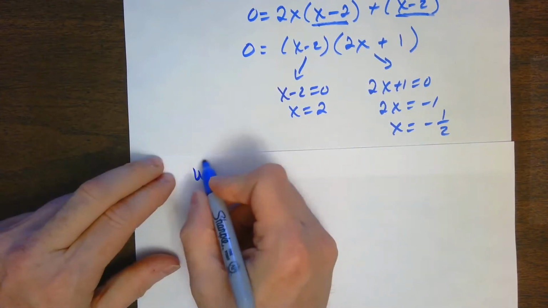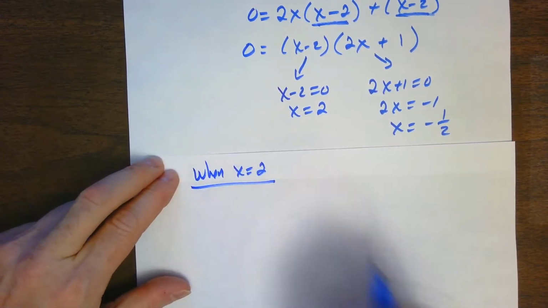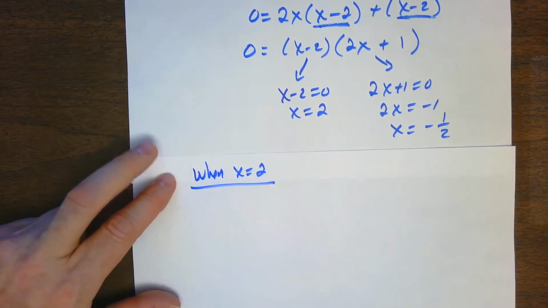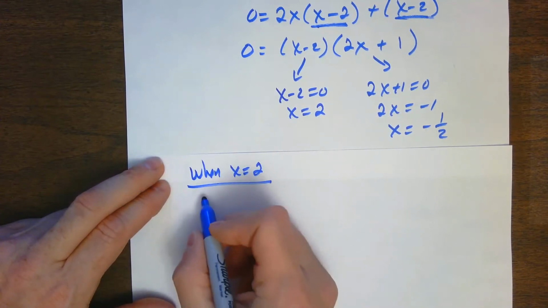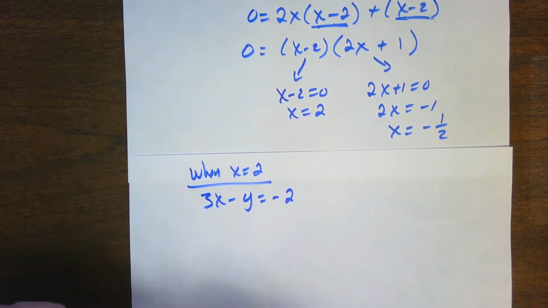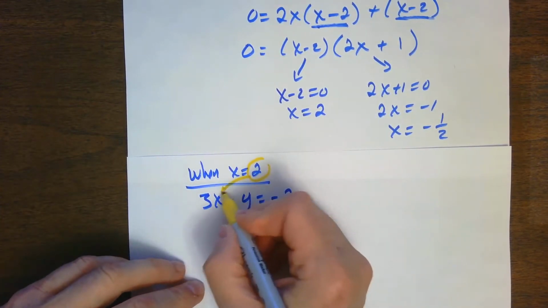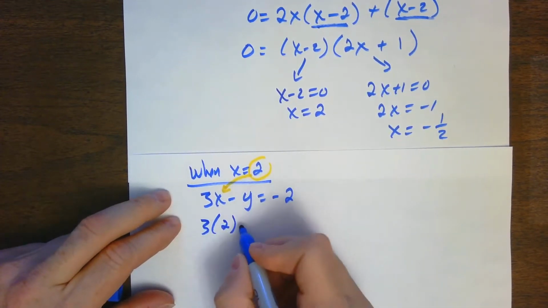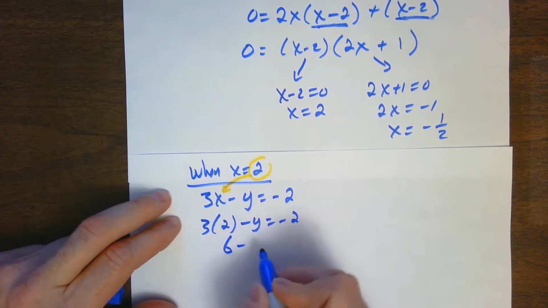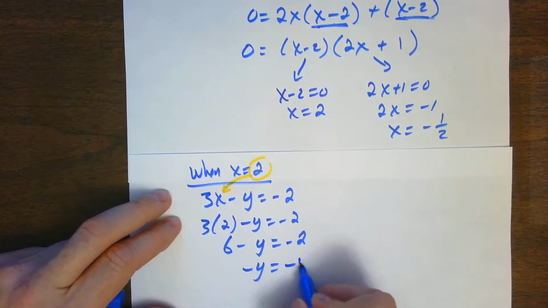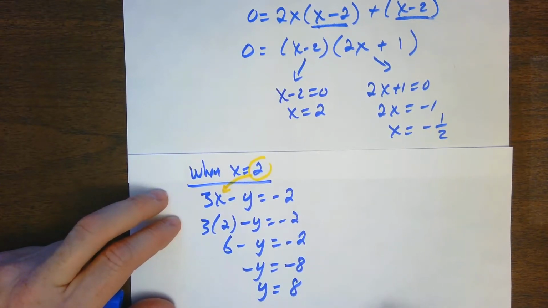So first, when x equals 2, I need to find the y value. Well, I'm going to plug it back into one of my original equations. It doesn't matter which one. I'm going to use the line. The line, remember, was 3x minus y equals negative 2. I'm going to substitute this x value in there and solve for y. And I get 3 times 2 minus y equals negative 2. 6 minus y equals negative 2. Negative y equals, subtract 6 from both sides, negative 8. Divide, y equals 8. Oh gosh, I'm right down there at the bottom, aren't I?